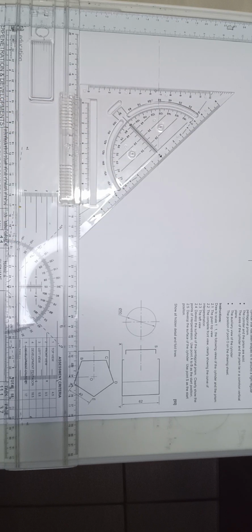With interpenetration and development, one thing you need to understand is that you are dealing with polygons and you need to know where to start constructing them. Looking at our question, you are given the casting of an incomplete front view and a top view of a cylinder that has been shaped to fit around a pentagonal prism. You are given the cylinder and the prism. You are also given the auxiliary view of a cylinder, and the starting position of point O on the drawing sheet.